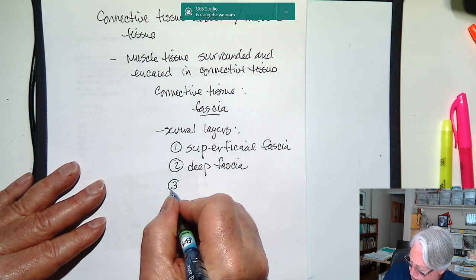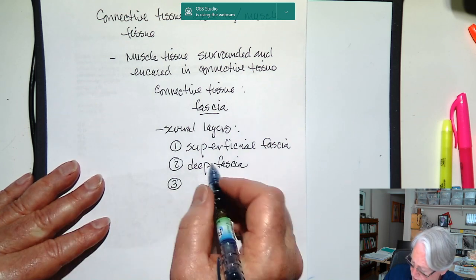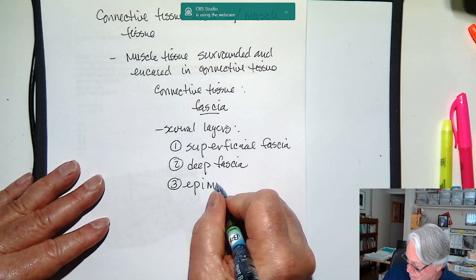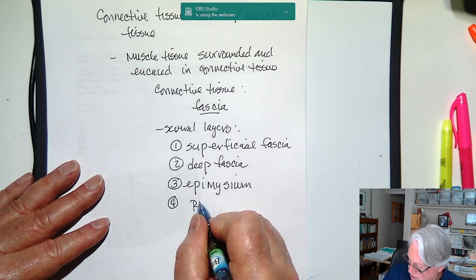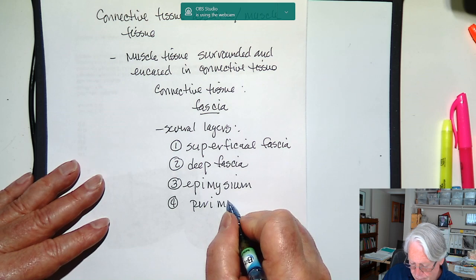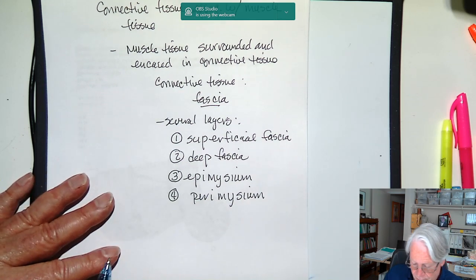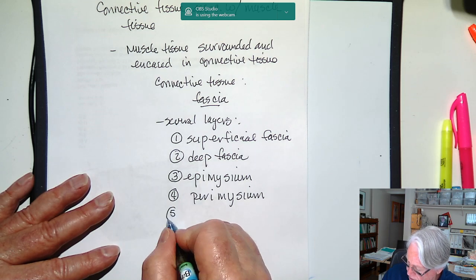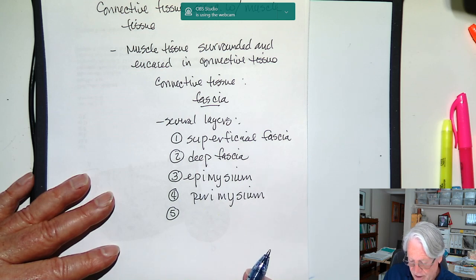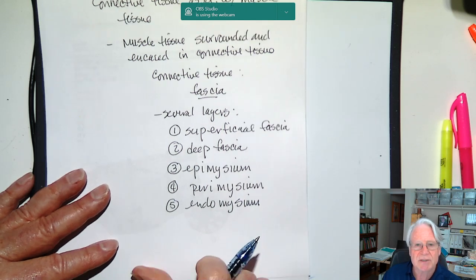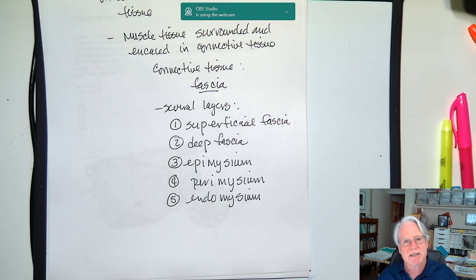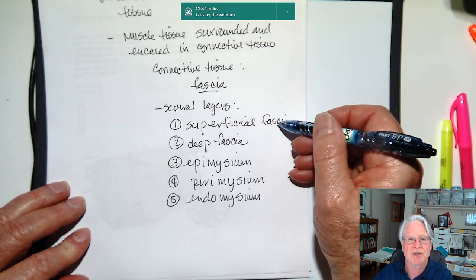And then the next 3 are not termed fascia. They have their own names. Number 3, the epimysium. Number 4, the perimysium. So I've heard it pronounced epimysium, epimysium. I don't really care. You can go whatever you want. Just know what it is and how it works. So superficial fascia, deep fascia, epimysium, perimysium, endomysium. We'll start with the superficial fascia and then work our way down. So this is from superficial to deep.